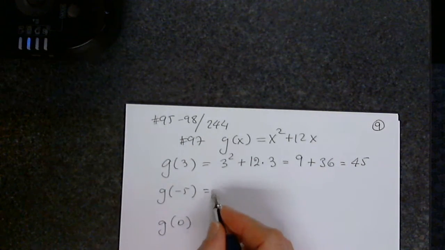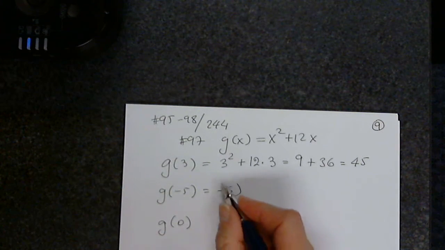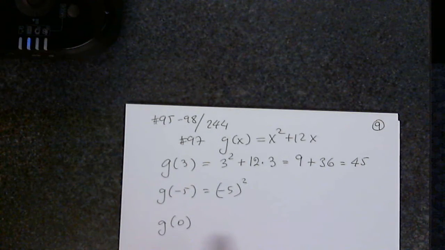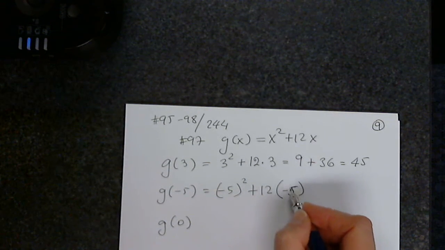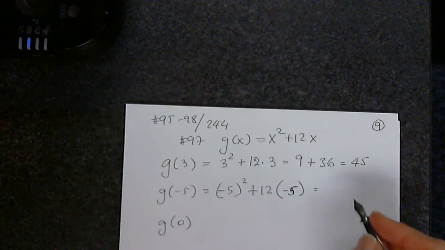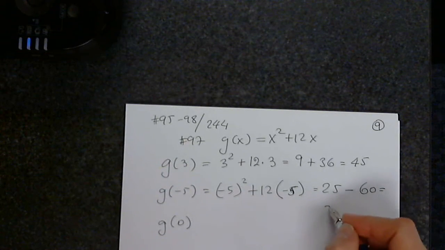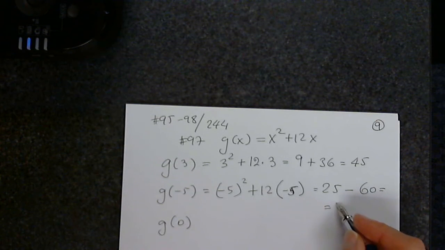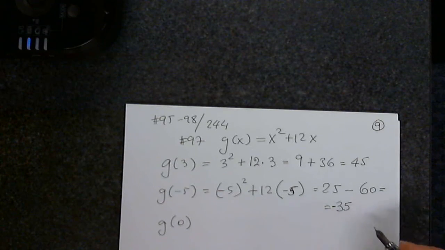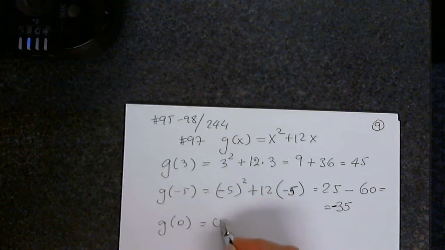Good. Now, can anyone dictate how to plug in negative 5? Very good. And it has to be like this. This is crucial. Plus 12 in parentheses times negative 5. 25, indeed, plus a negative, so it'll be minus 60. Good. So the answer would be... Now with 0, the answer is 0.